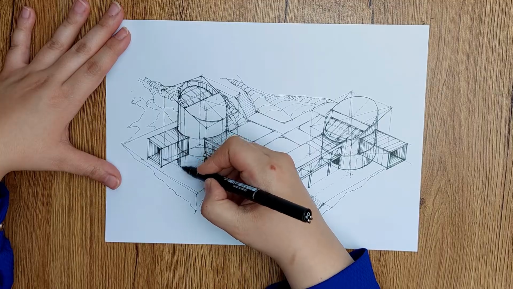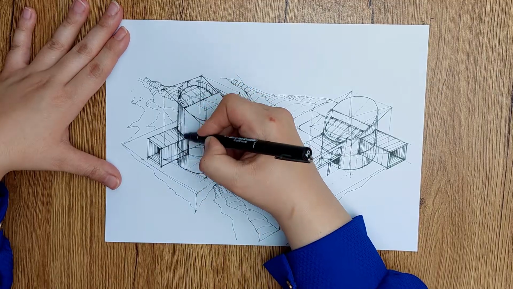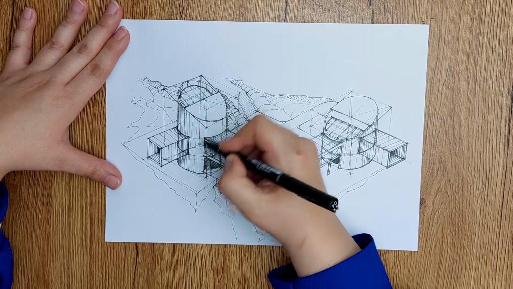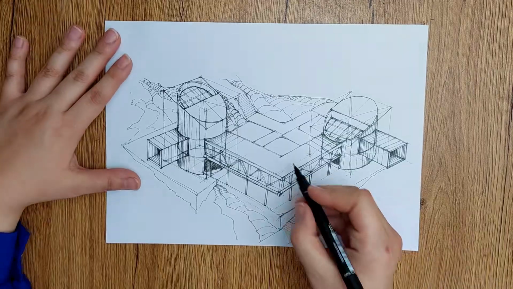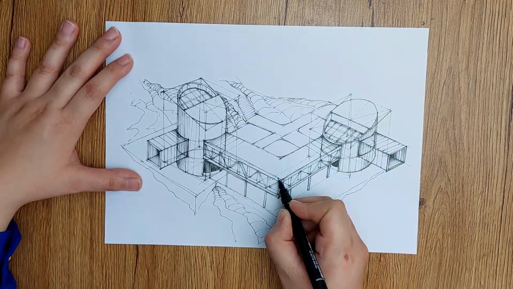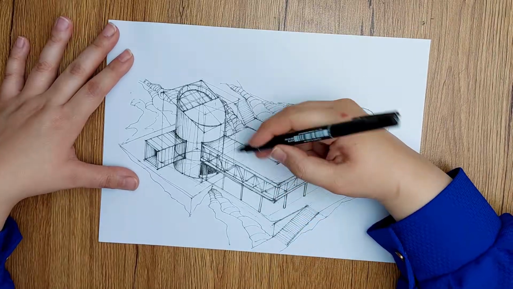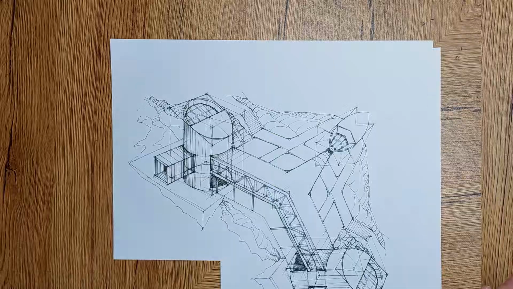Now that's it. Now it's time to take our markers to color and show the environmental elements in a better way.